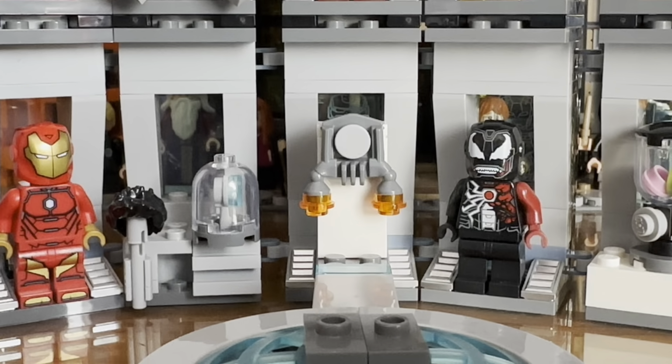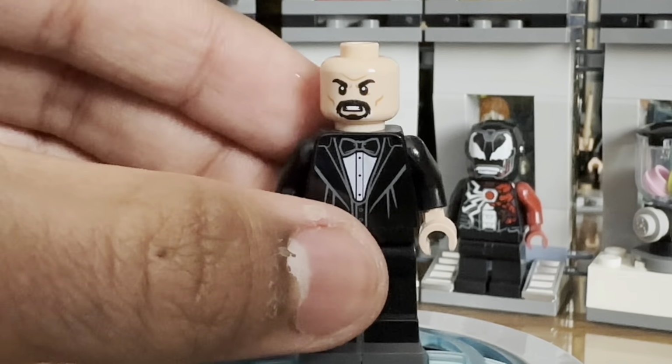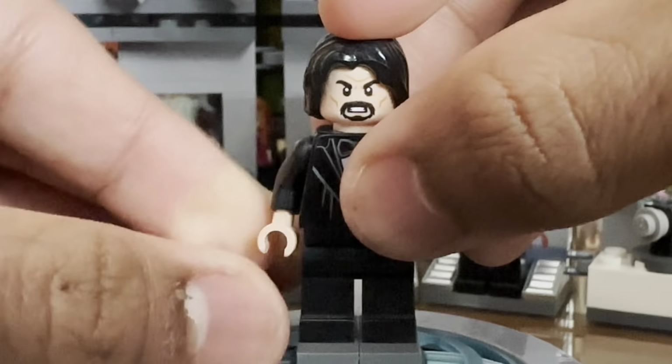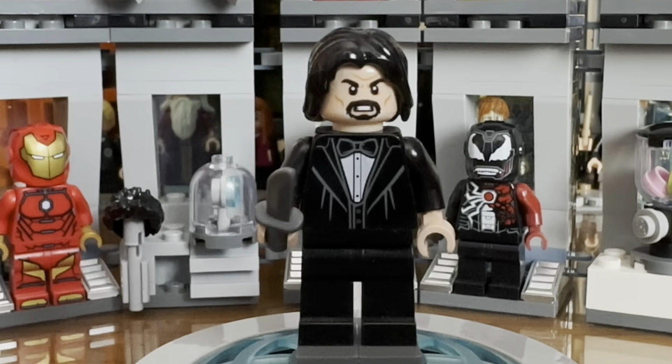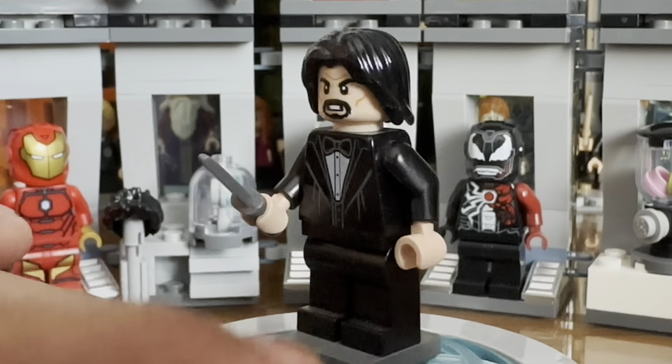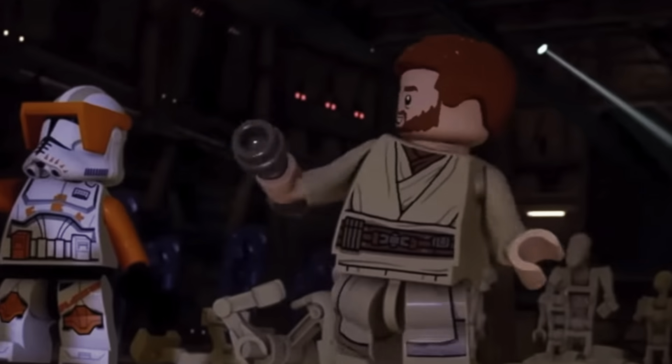Now, it wasn't too hard to recreate this minifigure, as all I did was end up using this torso and legs from Cedric Diggory, which came in the Clock Tower set, as well as this face from Doctor Strange, and this hairpiece, which is quite common, and I also added him a knife for an accessory as well. And overall, I think it looks quite good and is a decent representation of the character.